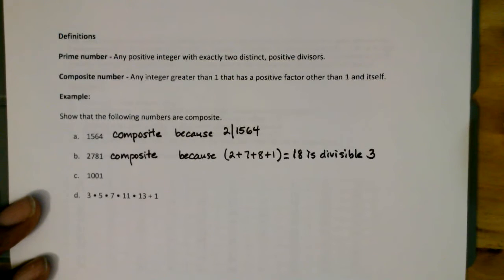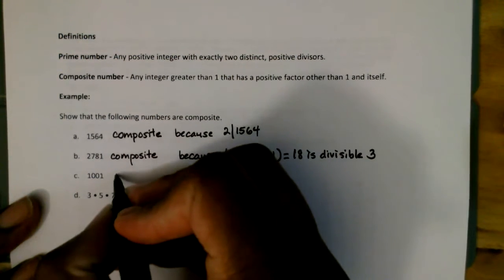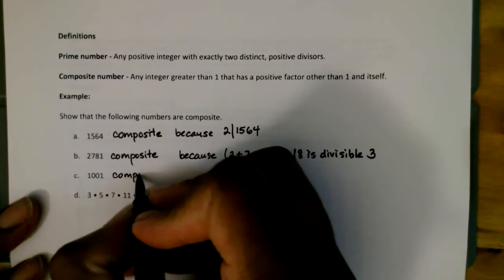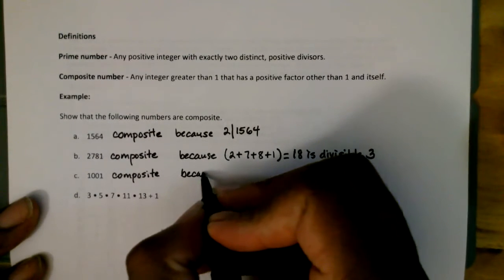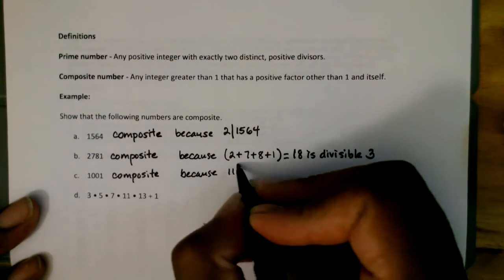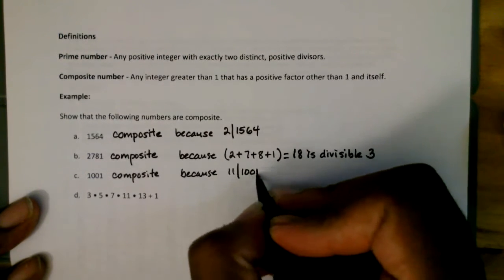All right, 1,001. This might be hard to see, but it is composite because 11 divides 1,001.